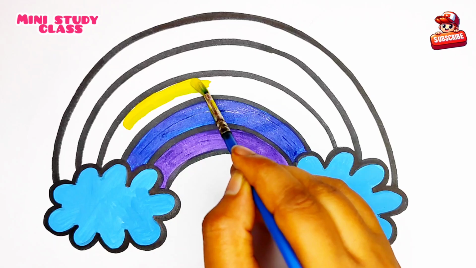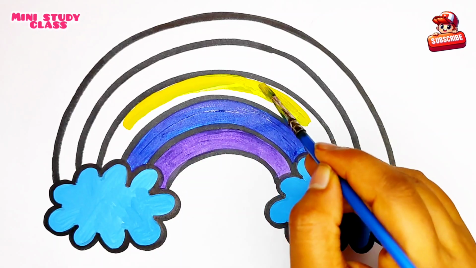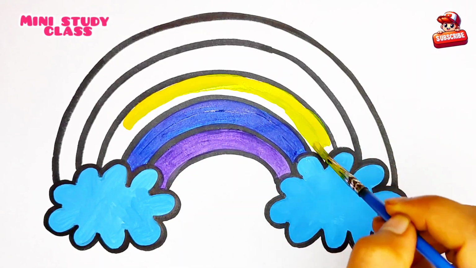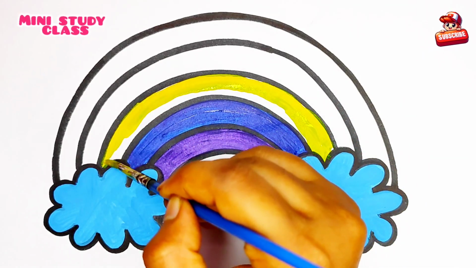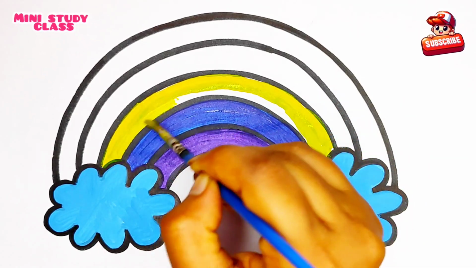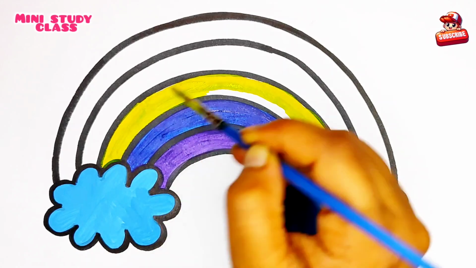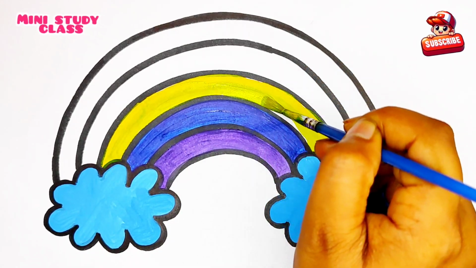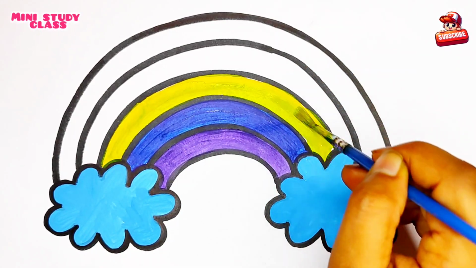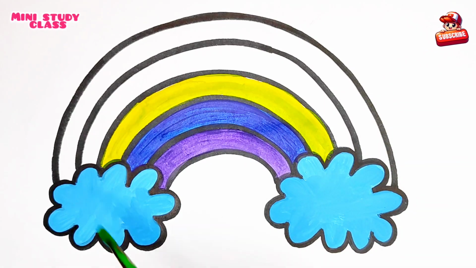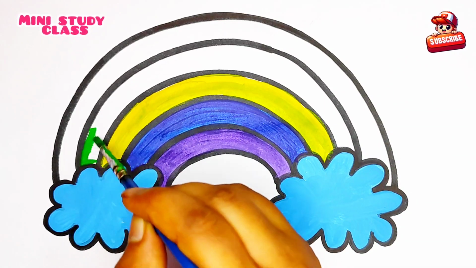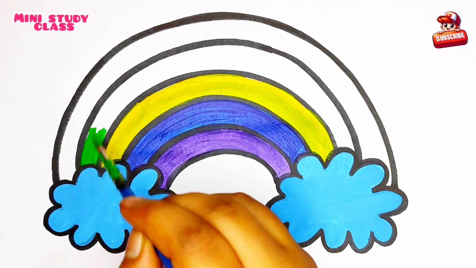Yellow color. Sometimes you can see a double rainbow. A double rainbow has the colors reversed. Green color.